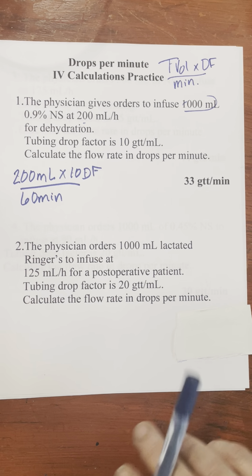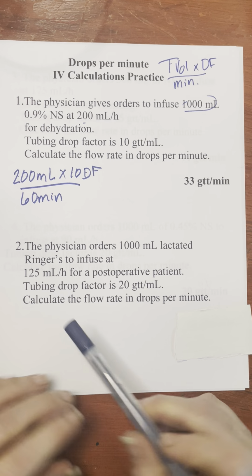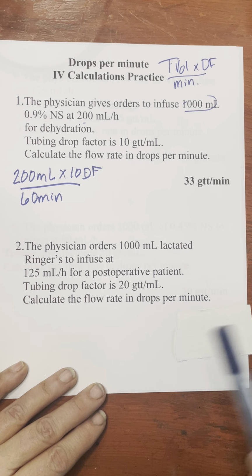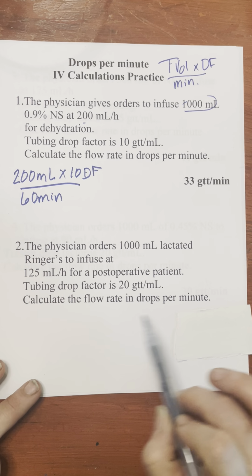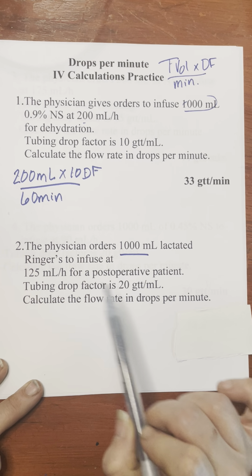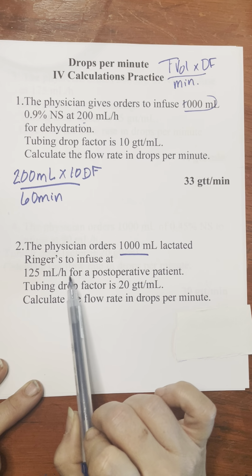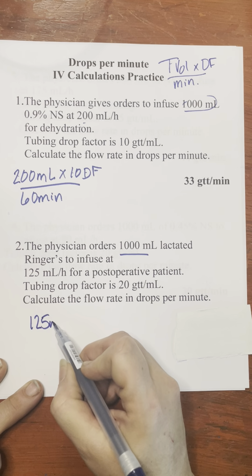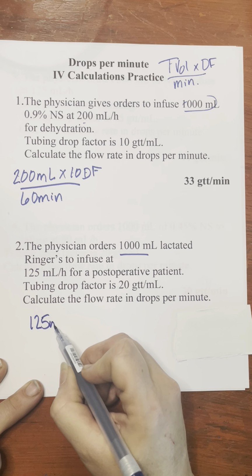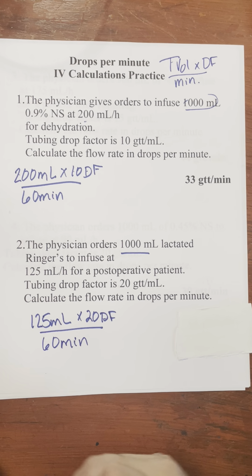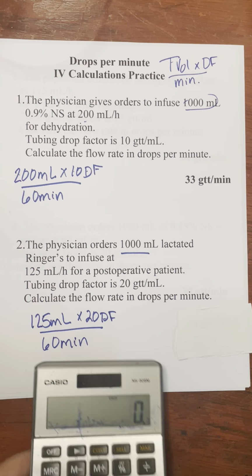Okay, so the physician orders 1,000 milliliters of LR to infuse at 125 milliliters an hour for a post-op patient. The tubing drop factor is 20. Calculate the drops per minute. It's the same thing. This is a distractor. They're giving you 125 per hour, so we're going to use that. The total volume is 125 milliliters times a 20 drop factor divided by 60 minutes. And we're doing the math like an Olympic gold medalist.